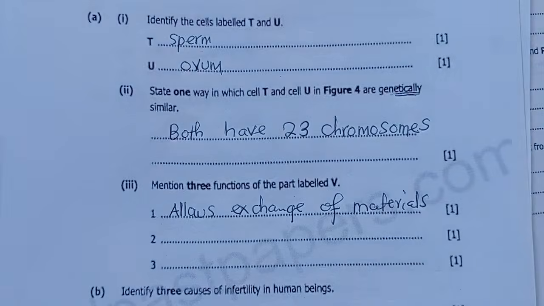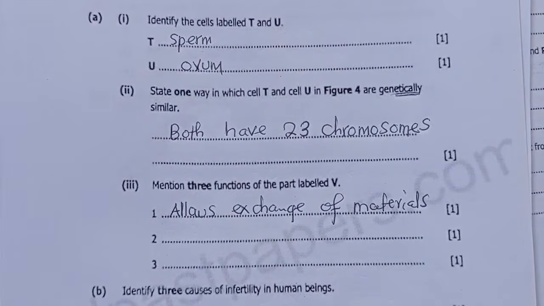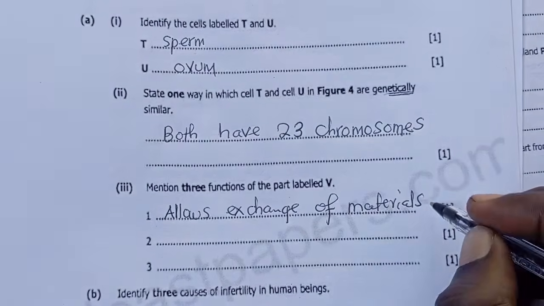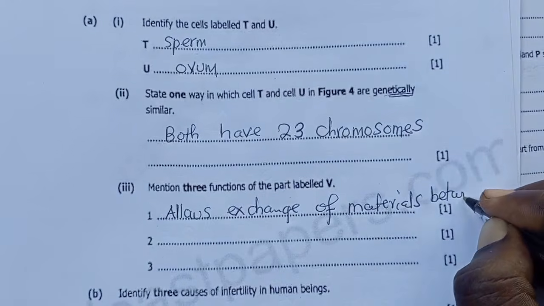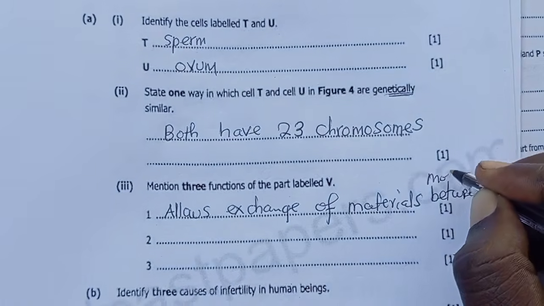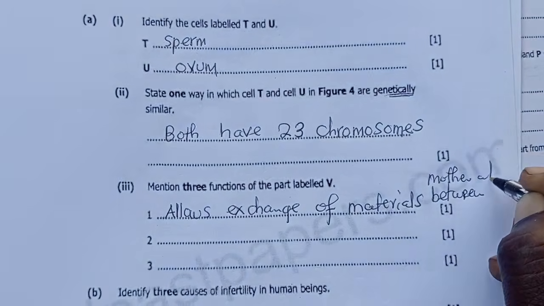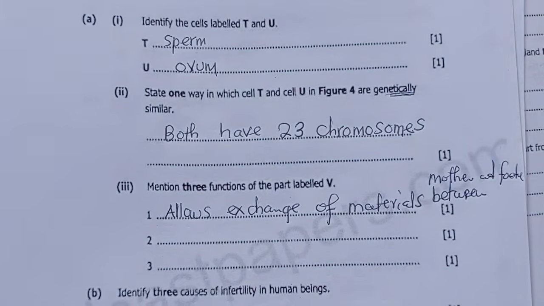Exchange of materials between the mother and the fetus. So you say exchange of materials between mother and fetus, like that.